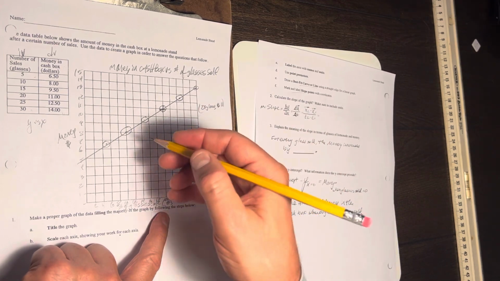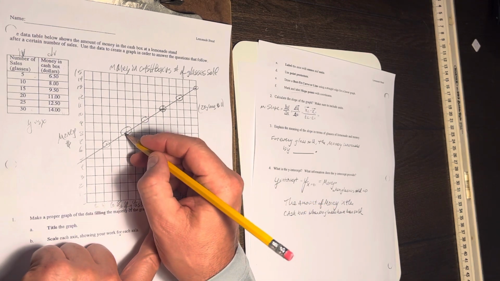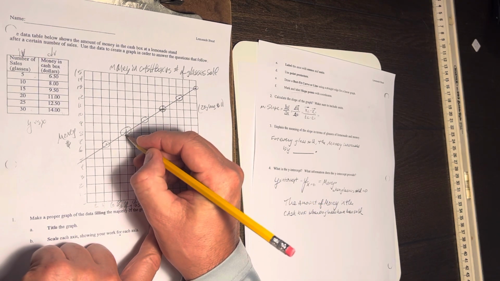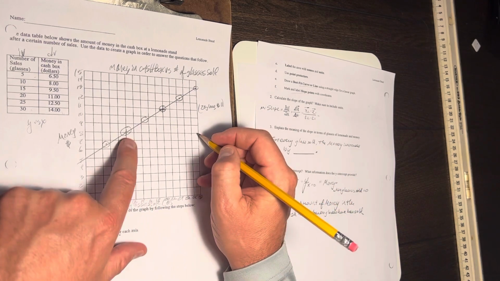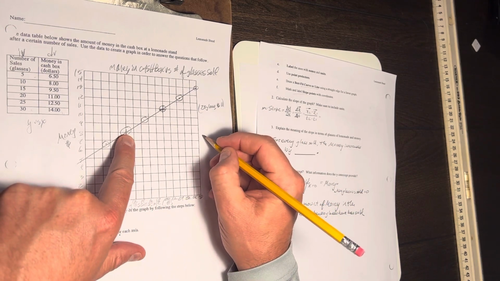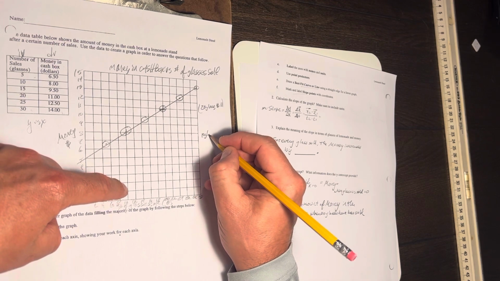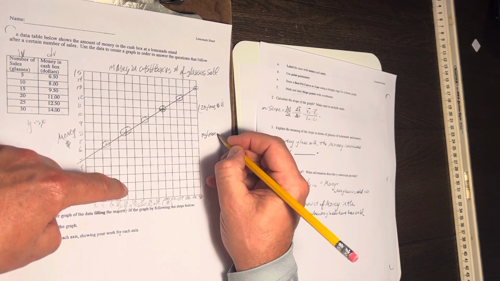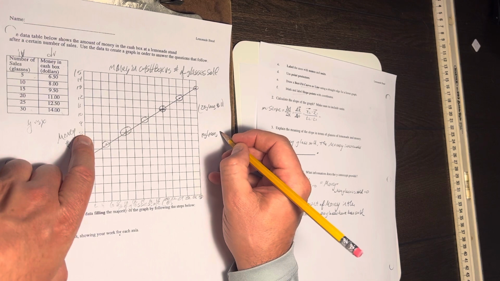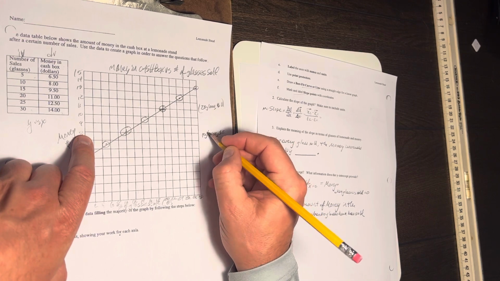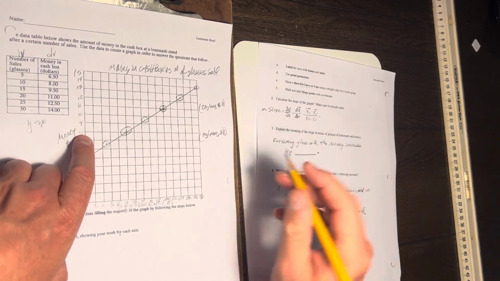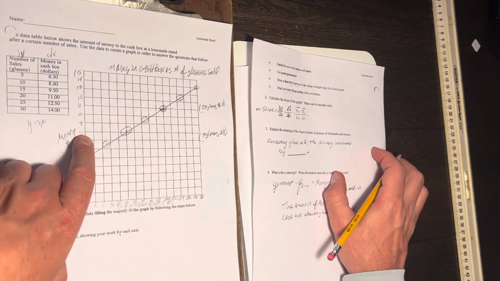Let's see if we have any other perfect ones. It turns out that it's another plotted point. That's very unusual, that our plotted points are also going to be our slope points. And at this one, we're at 10 glasses and $8. So we can use these values to calculate our slope.